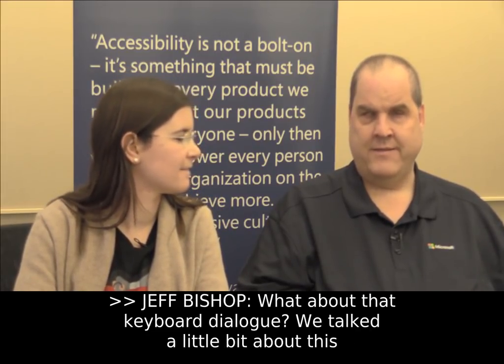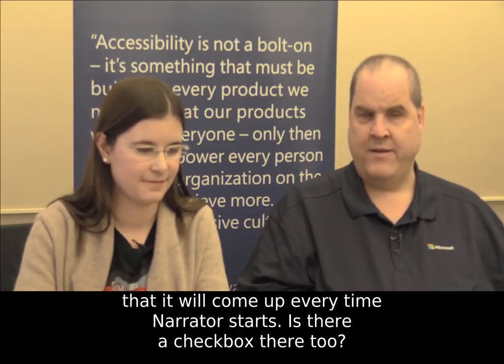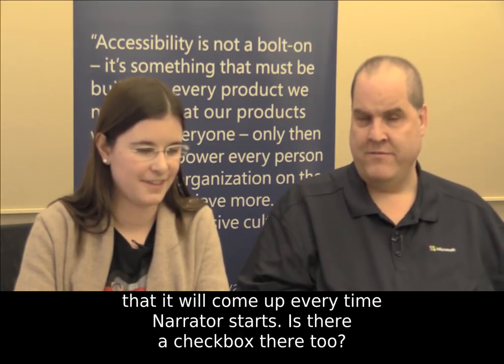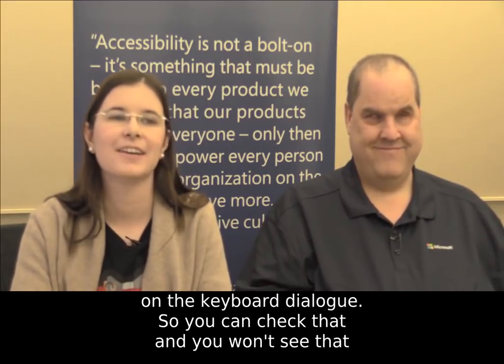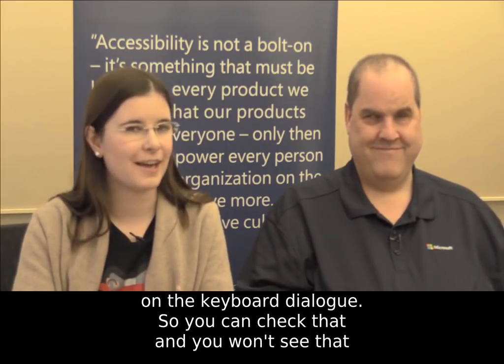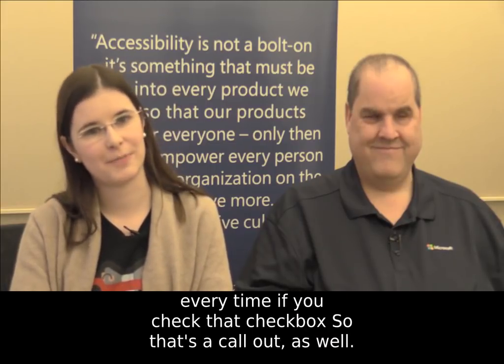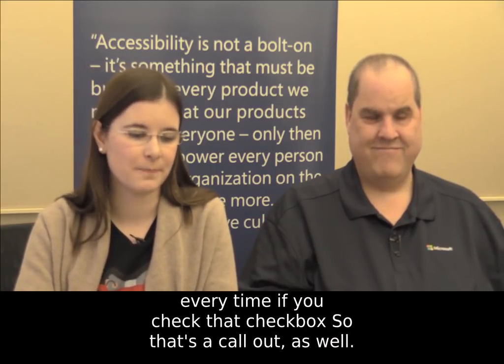Mariah, what about that keyboard dialog? You know, we talked a little bit about this, that it will come up every time Narrator starts. Is there a checkbox there too? That's a great question, Jeff. Yes, there is also a checkbox on the keyboard dialog. So you can check that and you won't see that every time. So that's a great call out as well.